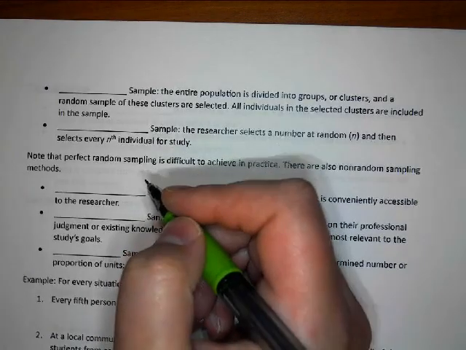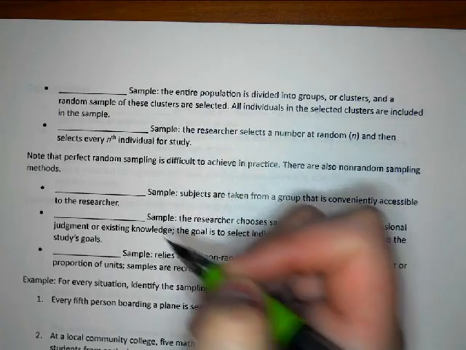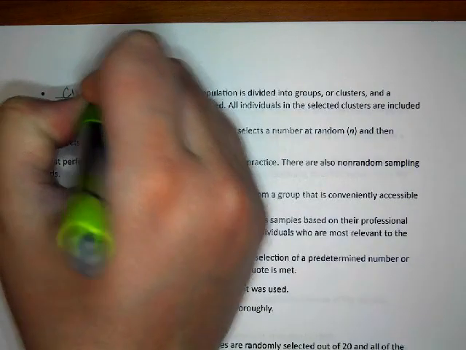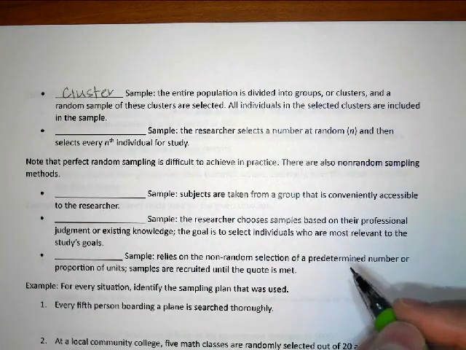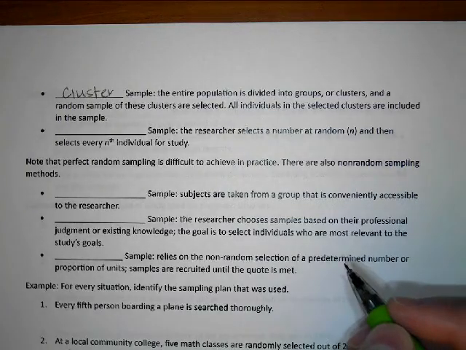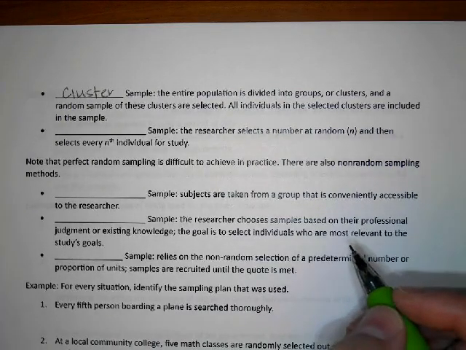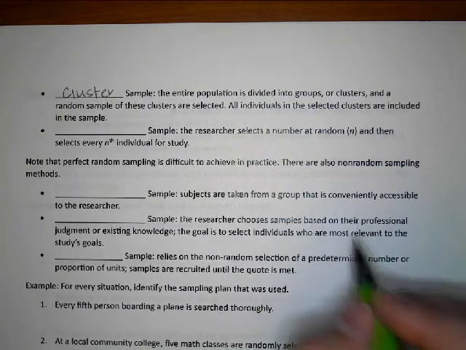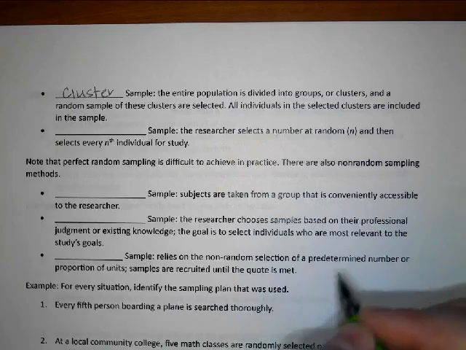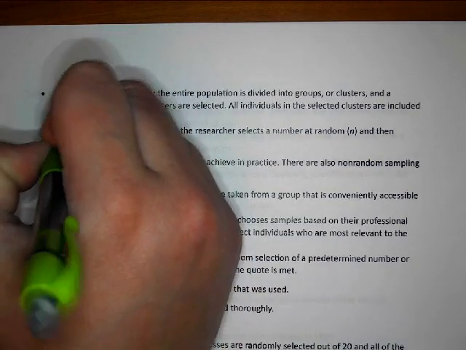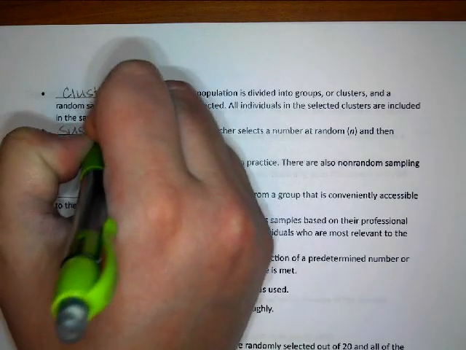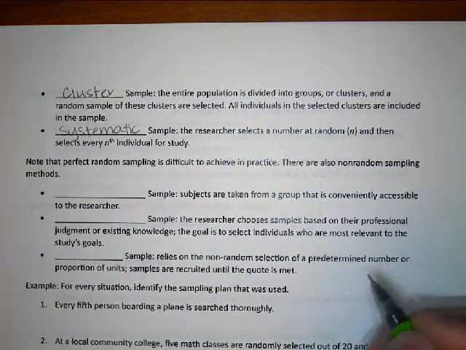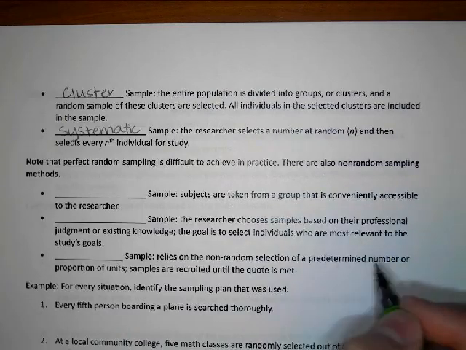The next one is a cluster sample. This is one where the entire population is divided into groups or clusters, and a random sample of these clusters are selected. All individuals in the selected clusters are included in the sample. And then the last is systematic. The researcher selects a number at random, n, and then selects every nth individual for the study.